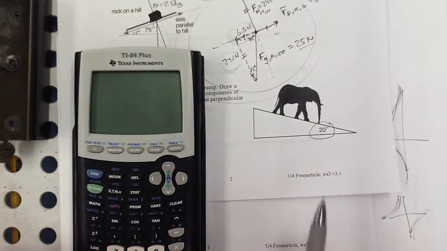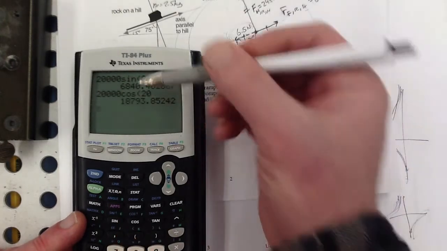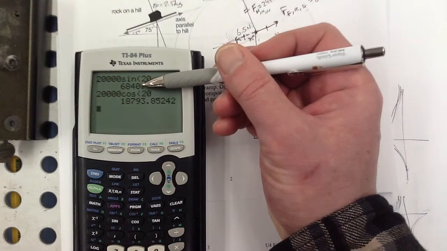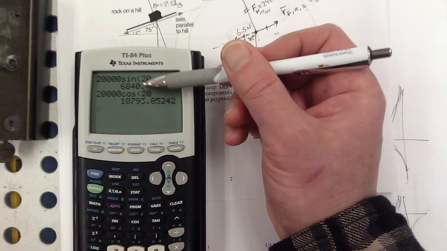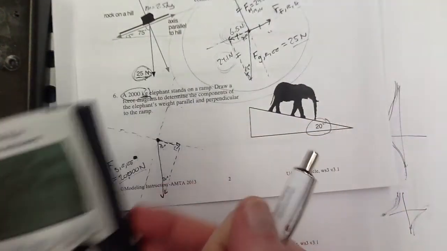And here's another thing. You've got to use a little bit of common sense and pay attention here. I'm going to do 20,000 sine 20 and 20,000 cosine 20. There's the two components. There's one that's about, let's say, 6840, and let's say this one's 18,800. Right? 6840 and 18,800.